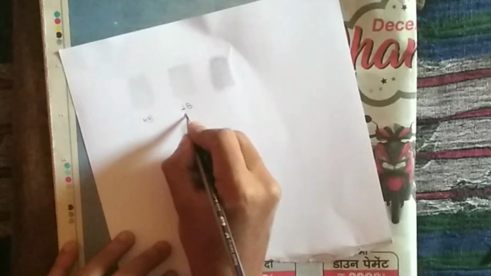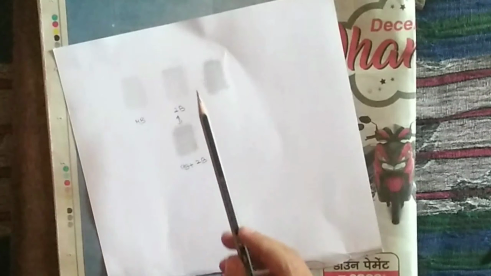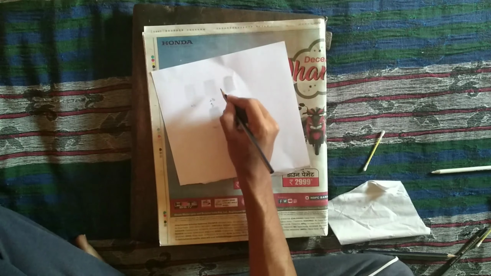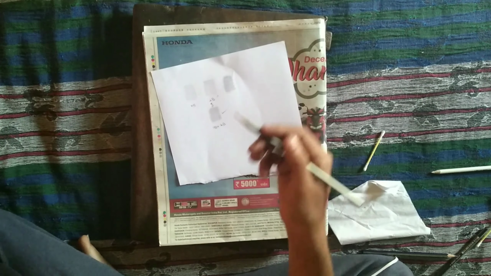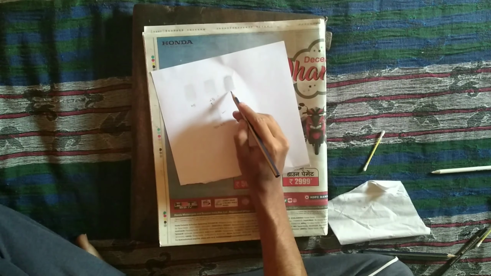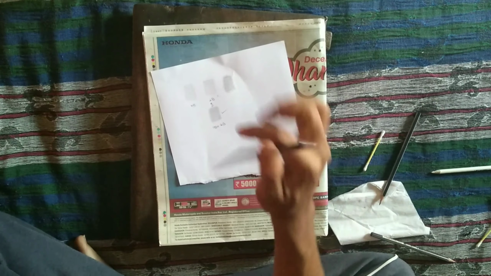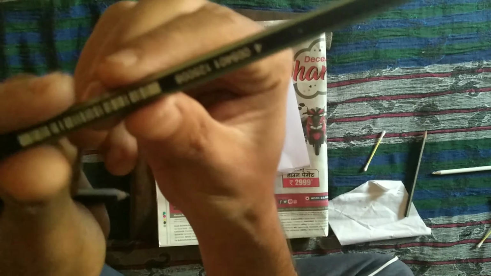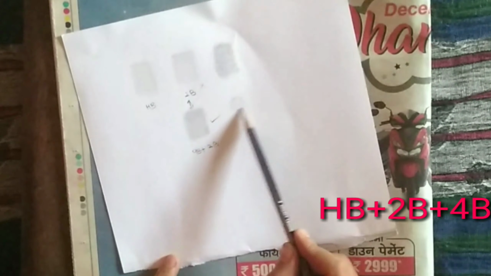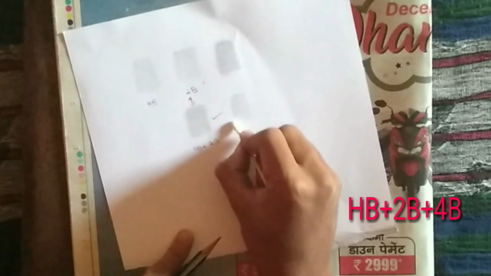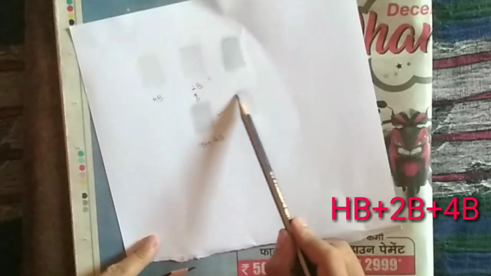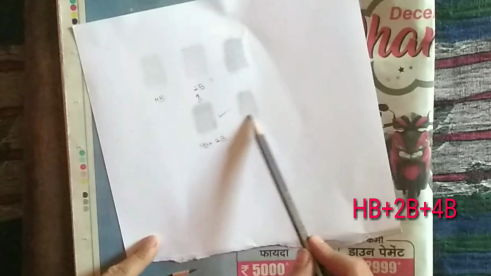You can clearly see the difference between 2B and the HB plus 2B shade guys. It's more darker and smoother than the 2B shade. Now I will shade with HB plus 2B plus 4B shade in the layer wise, and finally we will check the difference between 4B shade and the HB plus 2B plus 4B shade.